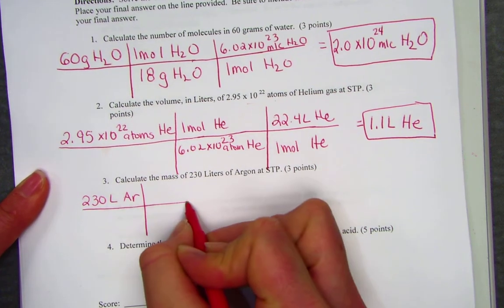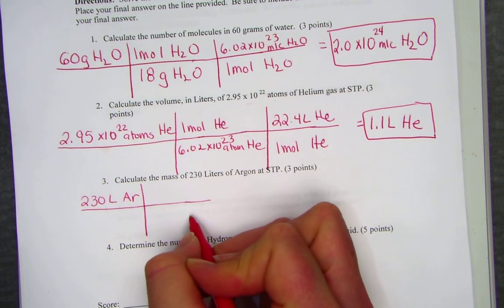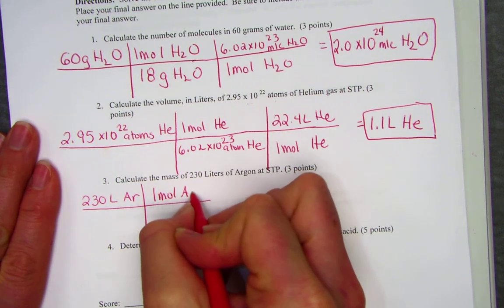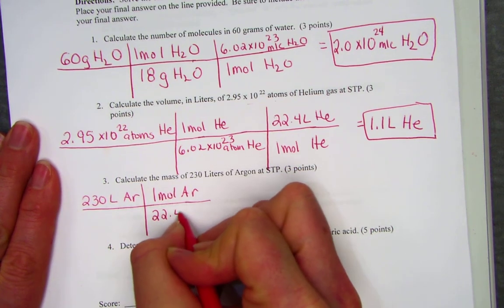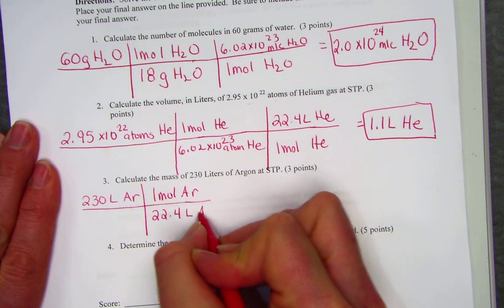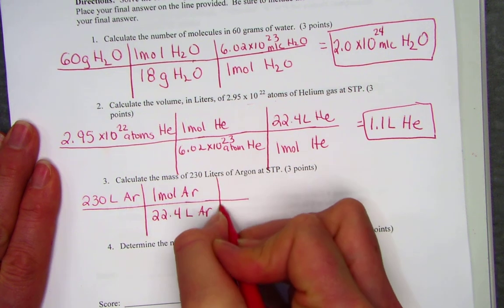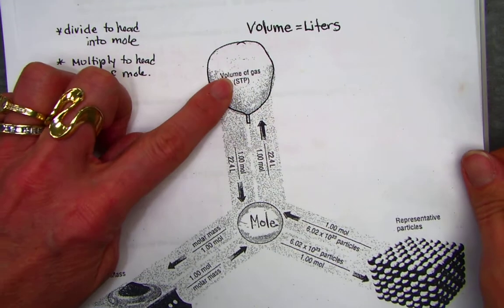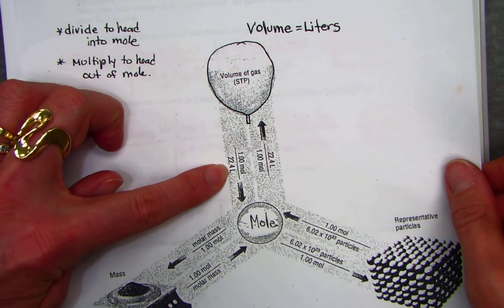Our first conversion is going to cancel the liters and bring us into the mole. We know that 1 mole of argon at STP would be exactly 22.4 liters big, molar volume. So in step 1, our volume unit used 22.4.